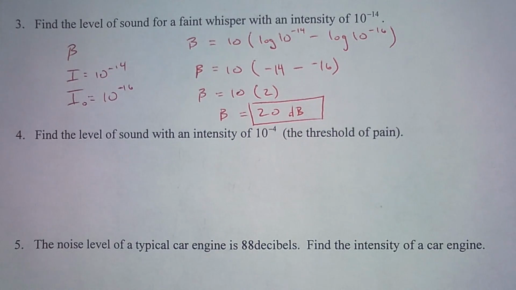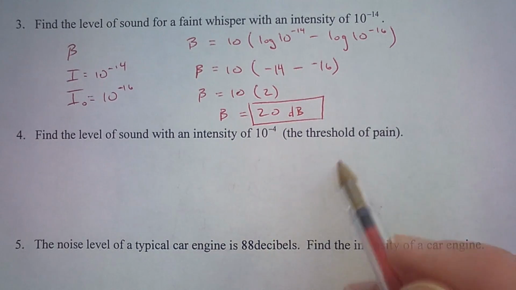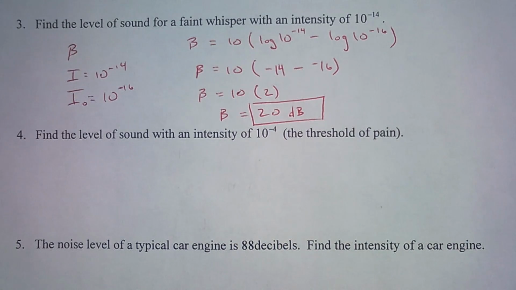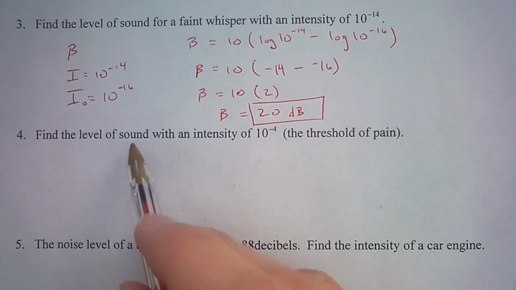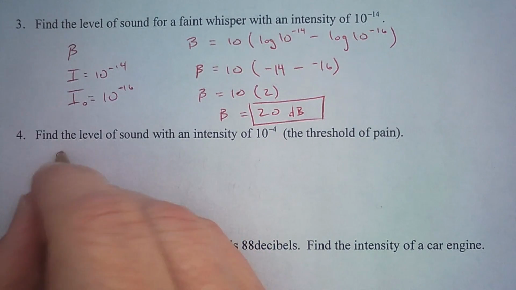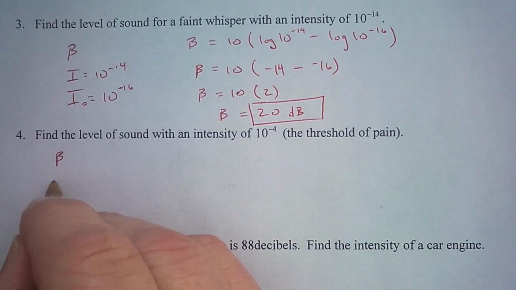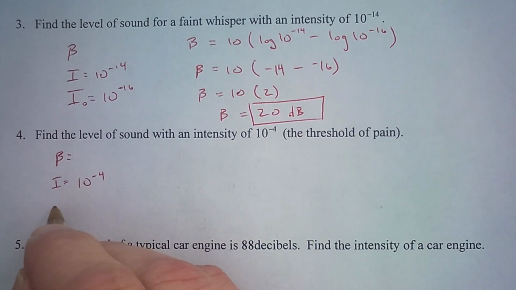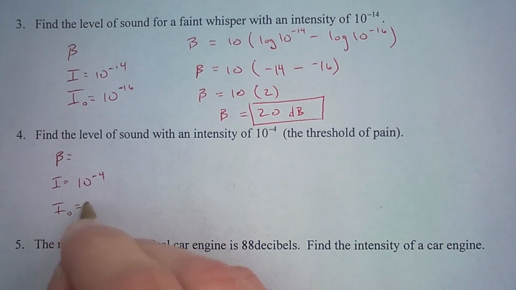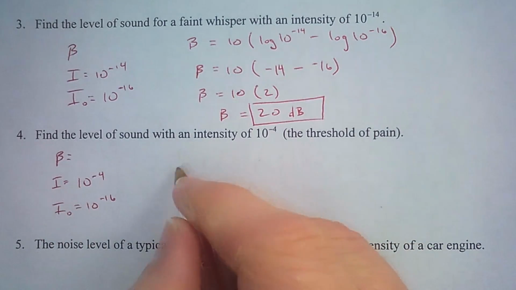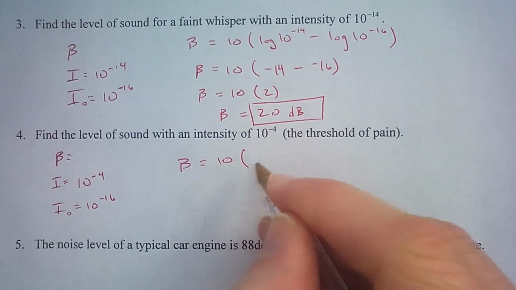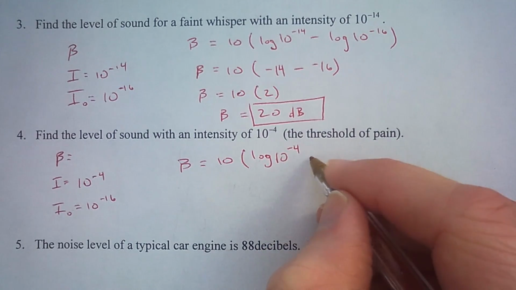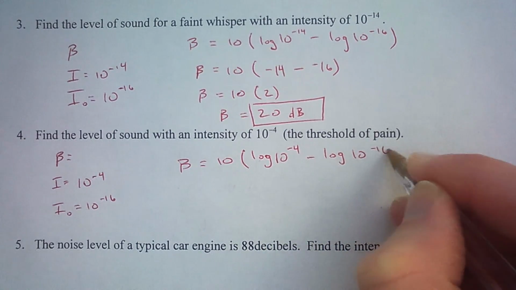Find the level of sound with an intensity of 10 to the negative 4, which is the threshold of pain. Once we get to 10 to the negative 4 intensity, that's when it starts to hurt. So we're going to find the number of decibels. The intensity is 10 to the negative 4, and I sub 0 is 10 to the negative 16. So we have 10 times log 10 to the negative 4 minus log 10 to the negative 16.